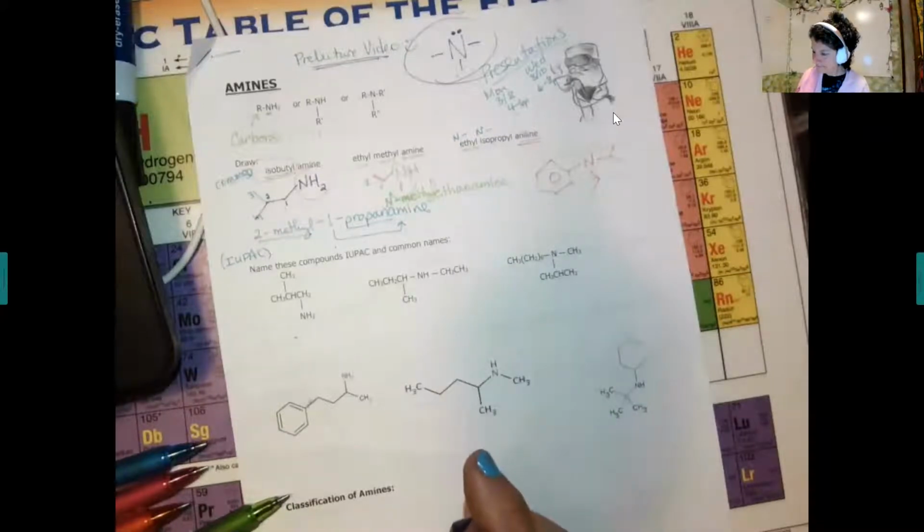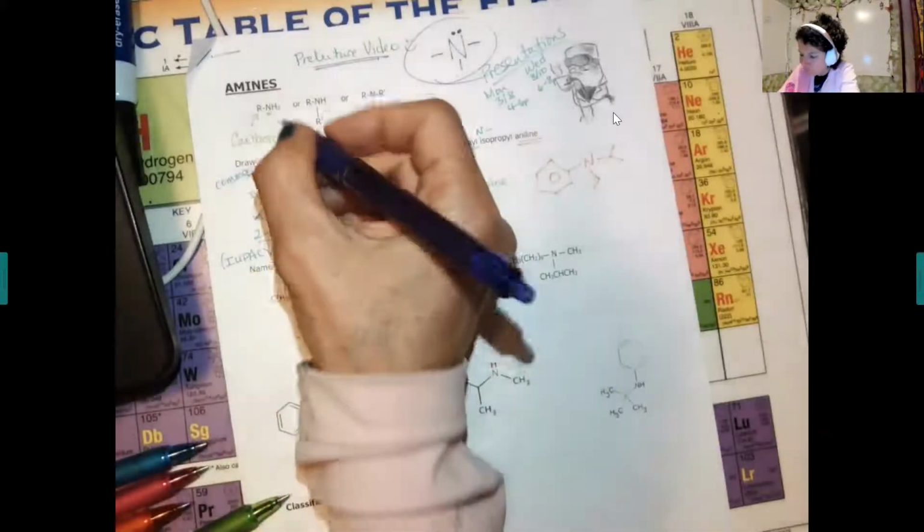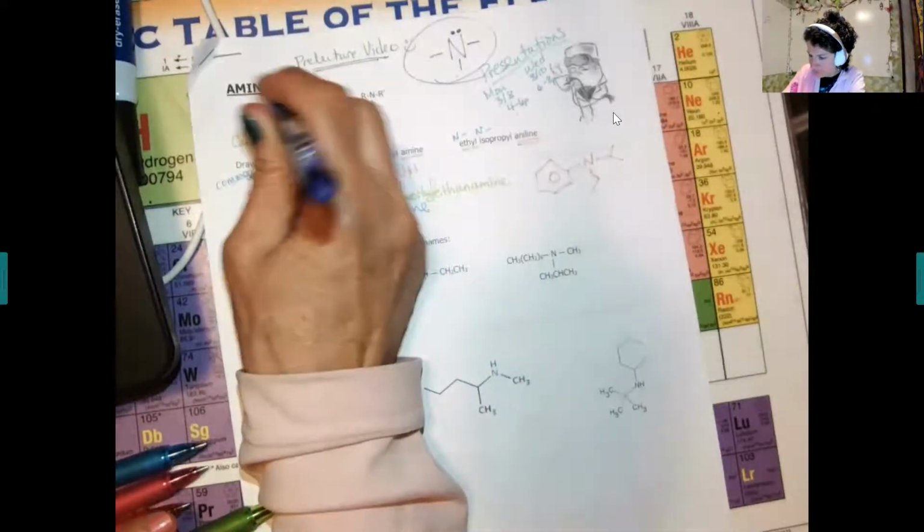So we're gonna go back through these three. The IUPAC way would always show the ends. Yeah, it has to. And I want to go through the categories. This is called a primary amine because it has only one thing attached to the nitrogen. So this is a primary amine.